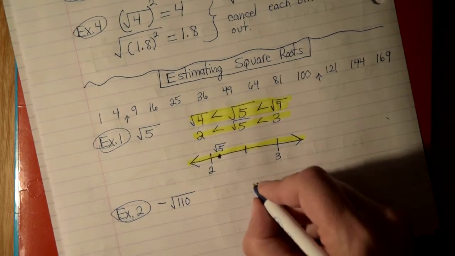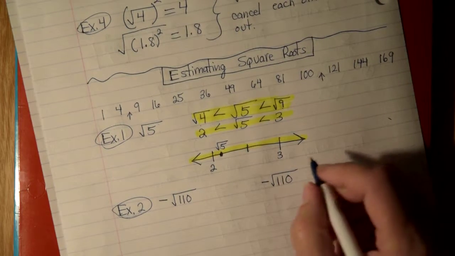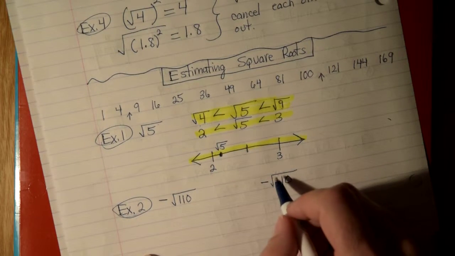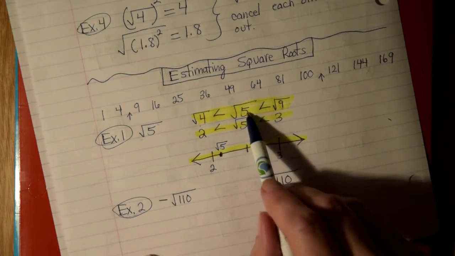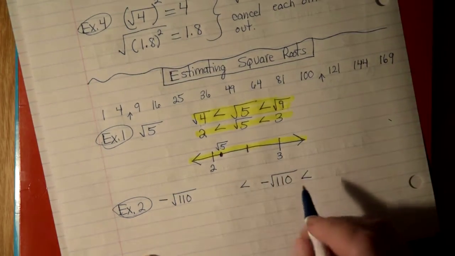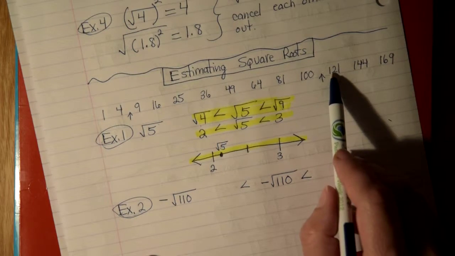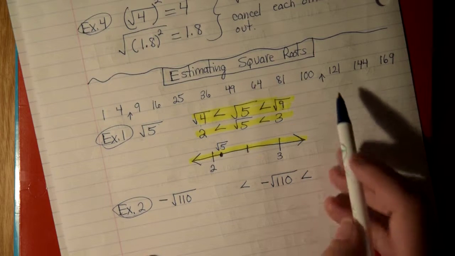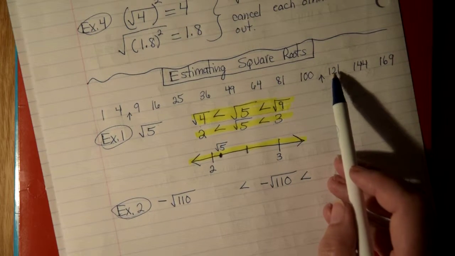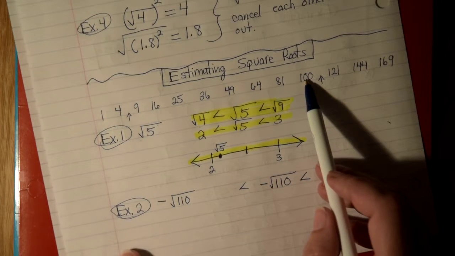So when I write my inequality, this is what makes this problem different from the other one, the negative. You have to watch out for this first statement. If these numbers are negative, then 121 is actually a smaller number when it's negative, and 100 is a bigger number.